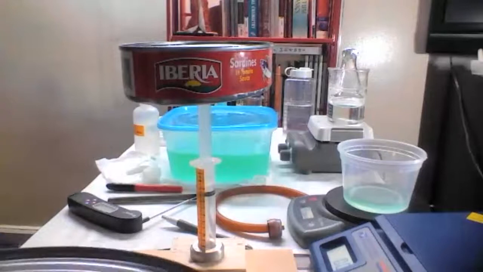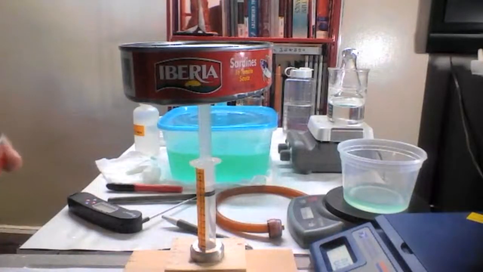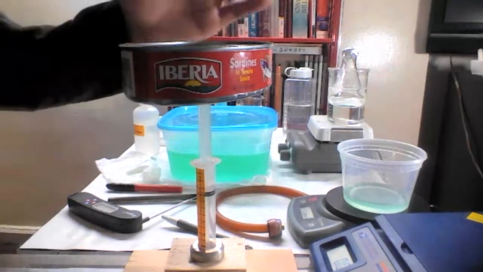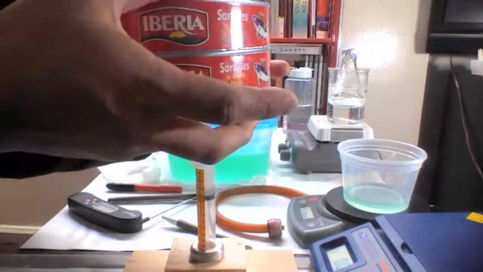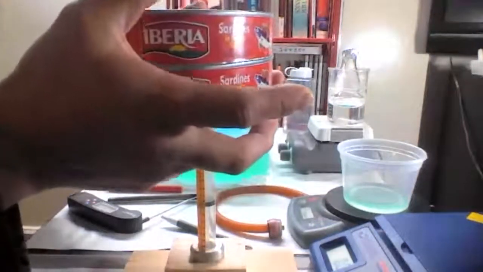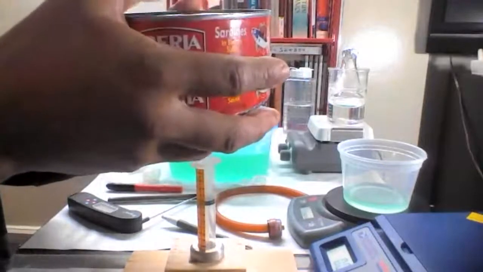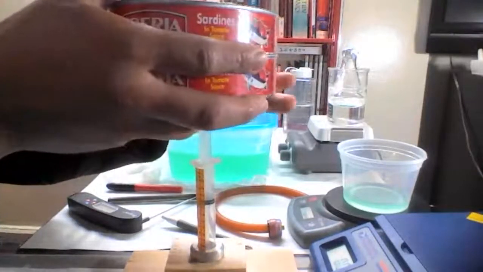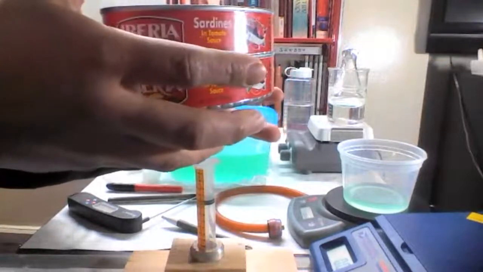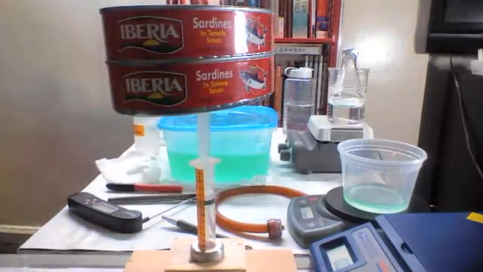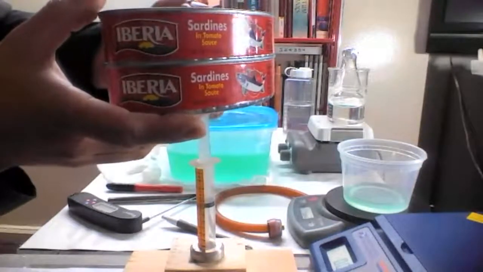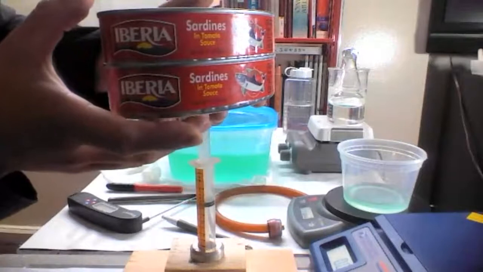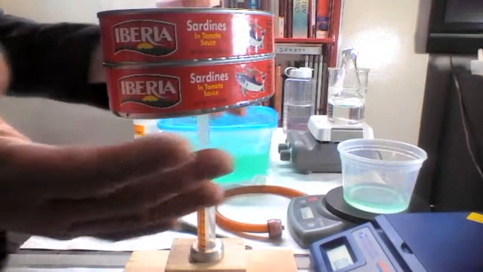Now we have the next can. The mass now is going to be 2 pounds, 2.3 ounces. Okay.